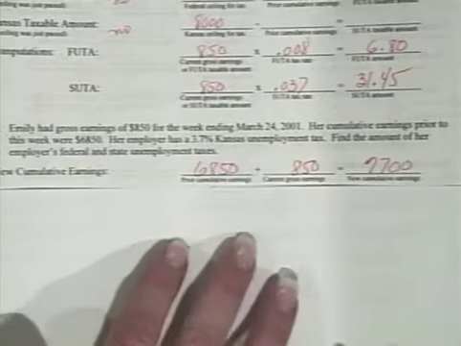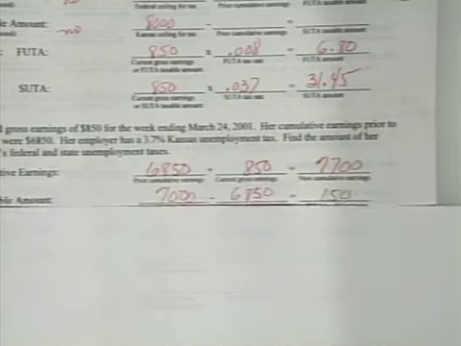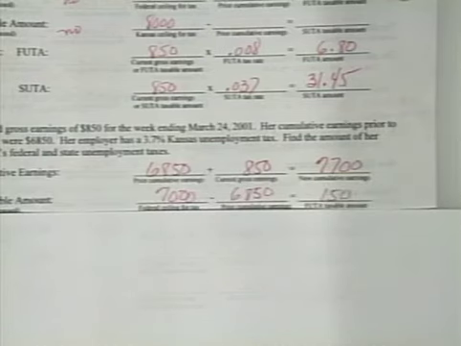New cumulative earnings are $7,700. Has she passed a limit for either FUTA or SUTA? Yeah, she has passed the limit for FUTA. She's gone over the $7,000 mark, so her employer does not need to pay federal unemployment taxes on all of her wages. We're going to calculate and find out how many dollars of Emily's wages are under the limit.